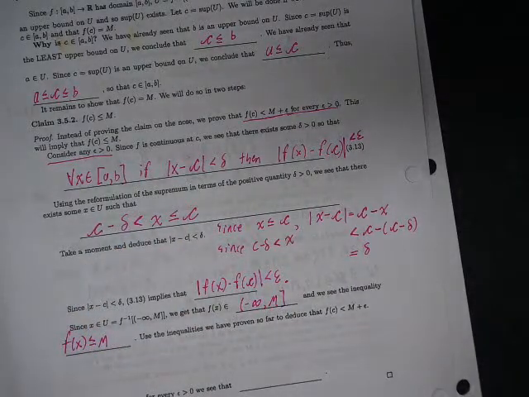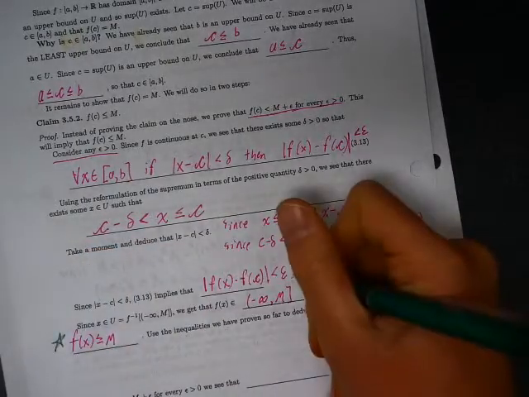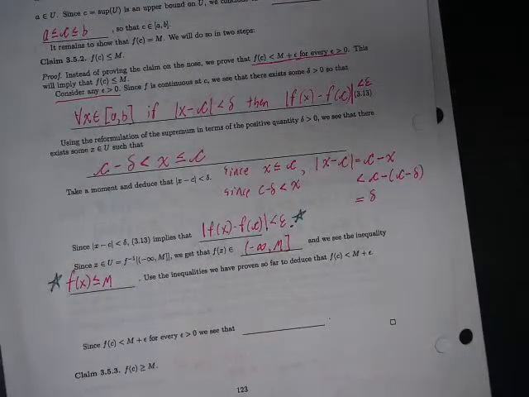So let's see, what do I have right now? I have f of x is less than or equal to m, and I have the absolute value of f of x minus f of c is less than epsilon. So what does that mean?